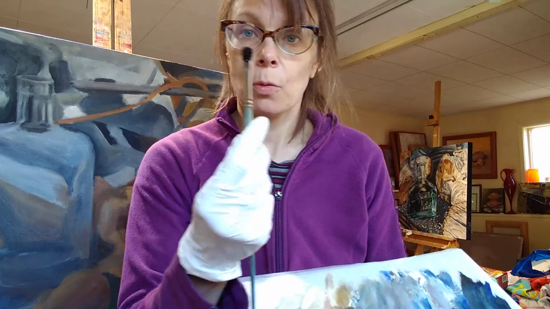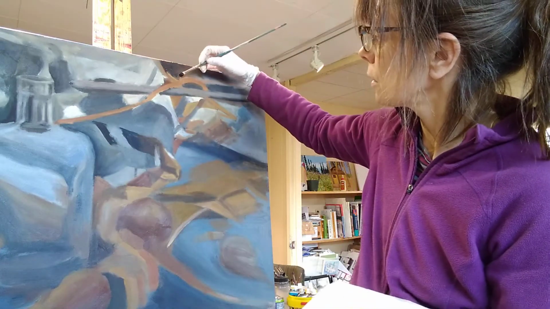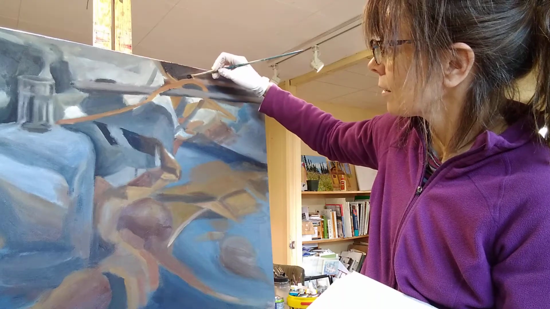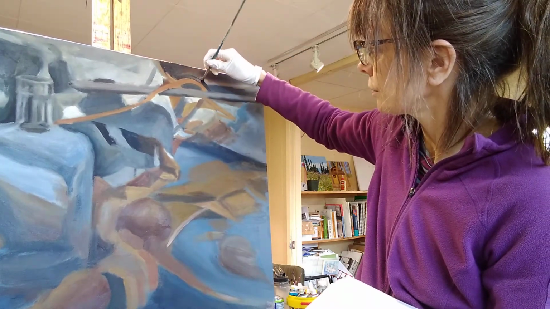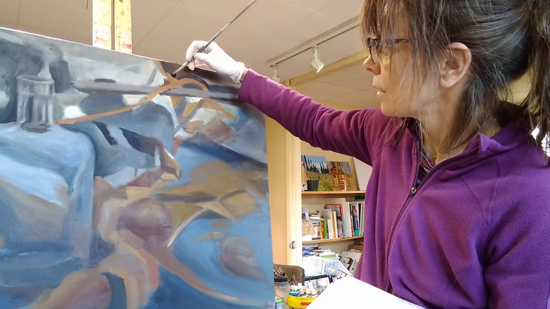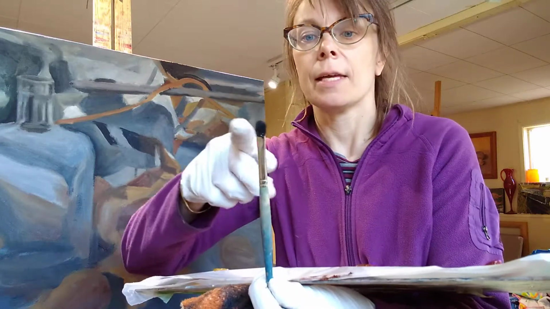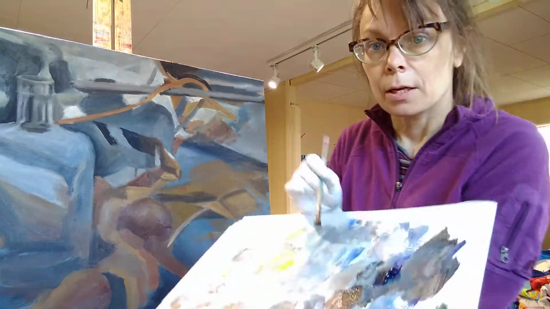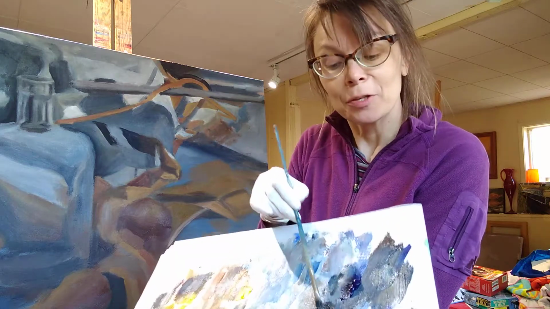Okay, so not a lot of paint on my paintbrush, and I'll just go like that. Look at that. Nice sharp edge. And again, I used the outside. I didn't use the tip. I used the outside. And you can do that again. You can drag your brush through your paint.